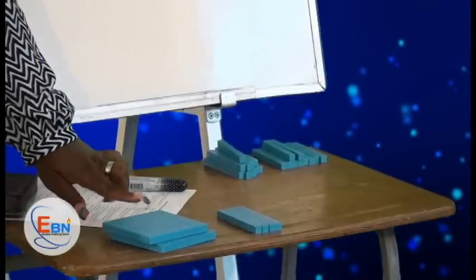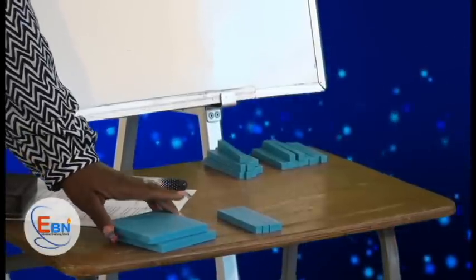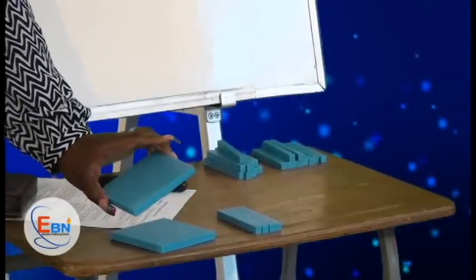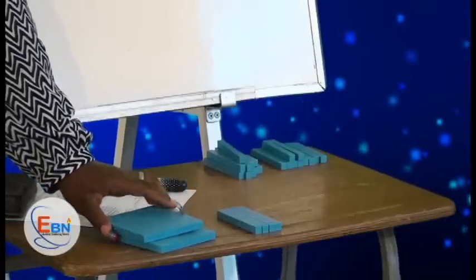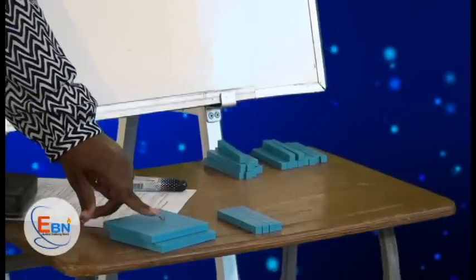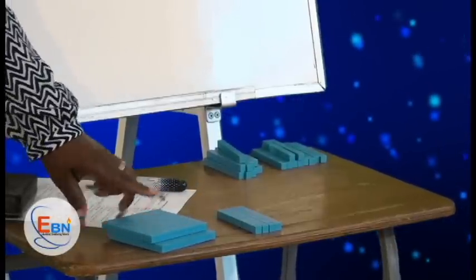We are going to trade one of our units for tenths. Now each unit contains 10 tenths.